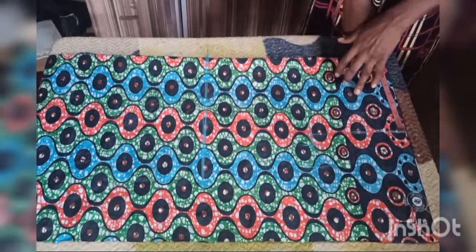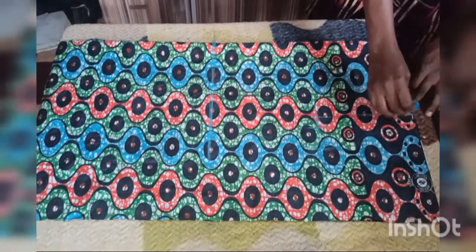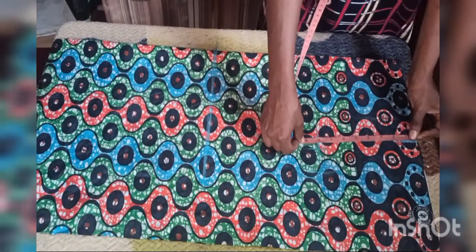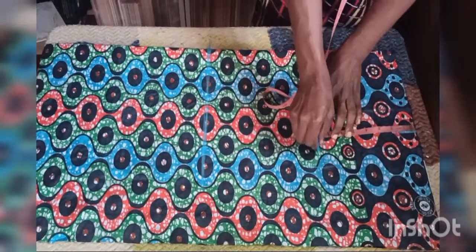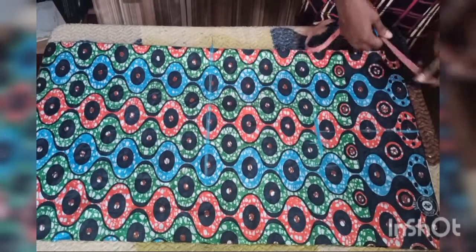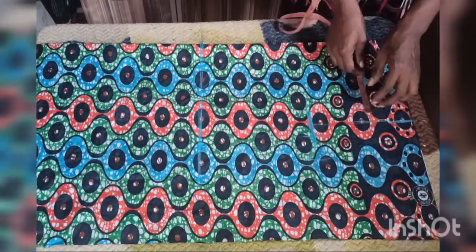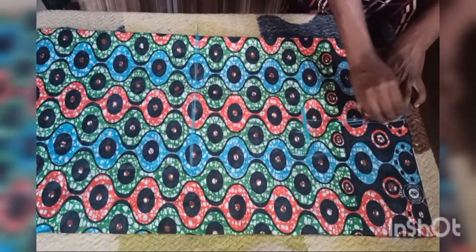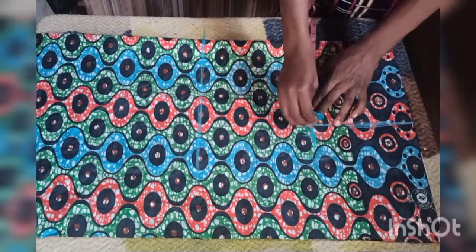So today, first you measure out your shoulder. I have my shoulder measurement as 8 inches. Then, like I told you earlier about measuring the armhole measurement, for adult, armhole measurement is 8 inches. So I have my 8 here. The hope is visible enough. Then from here, I'm going to make sure to measure 8 inches all through. So here I have 8 inches.